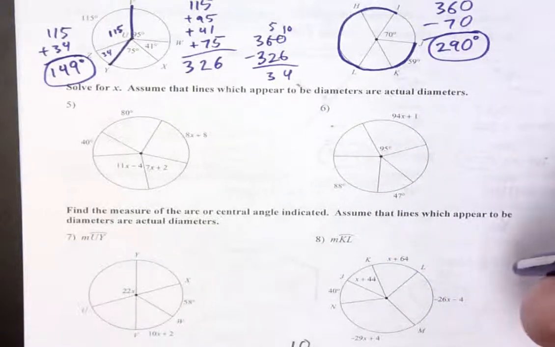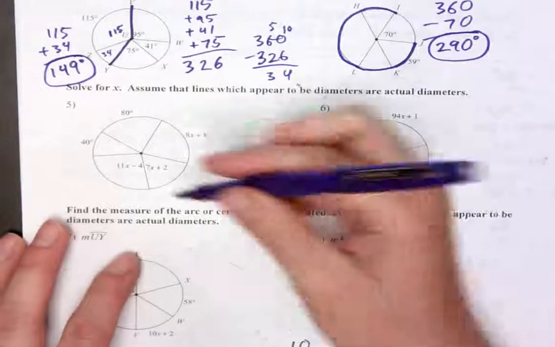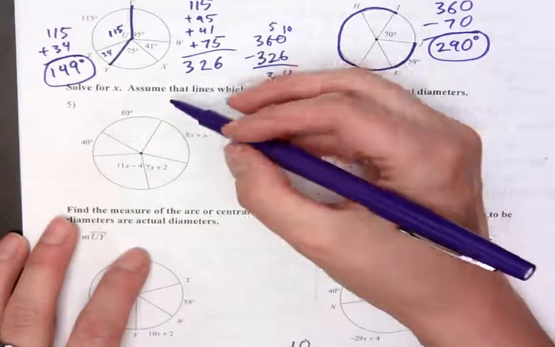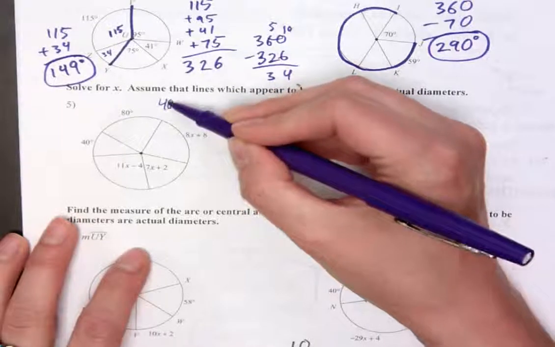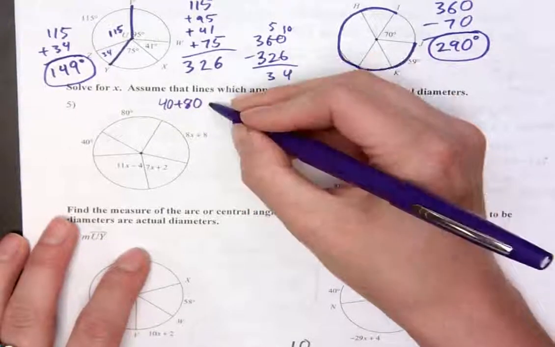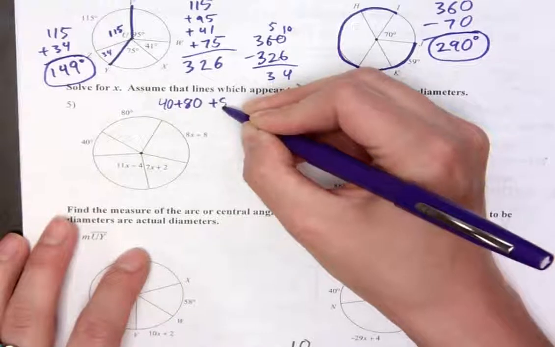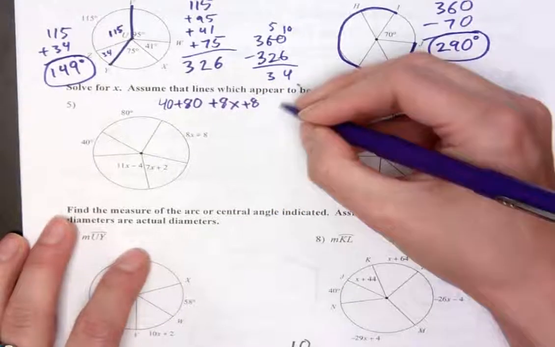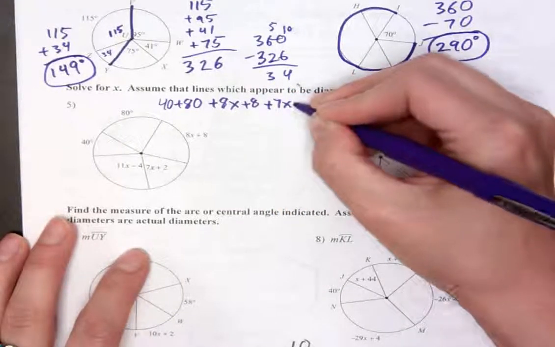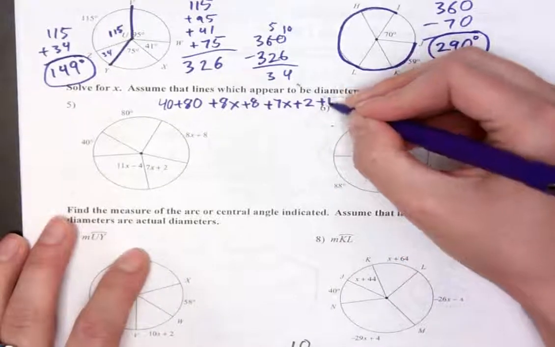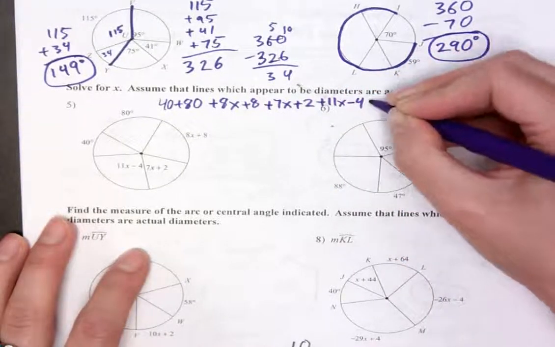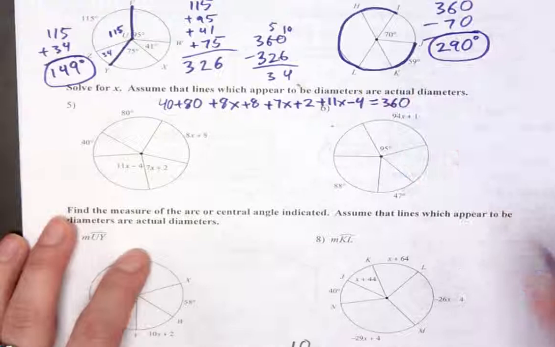Do I have any vertical angles I can use? No. So I'm just going to add them all up to equal 360. So 40 plus 80 plus 8x plus 8 plus 7x plus 2 plus 11x minus 4 equals 360.